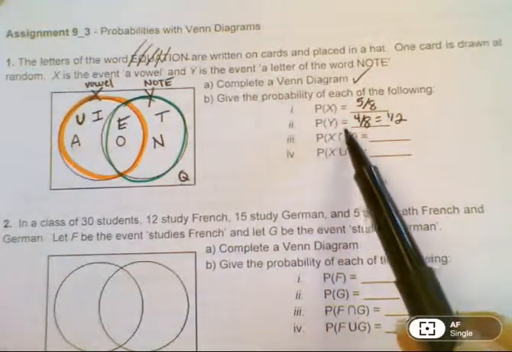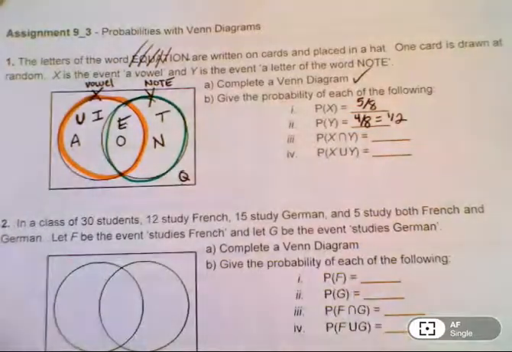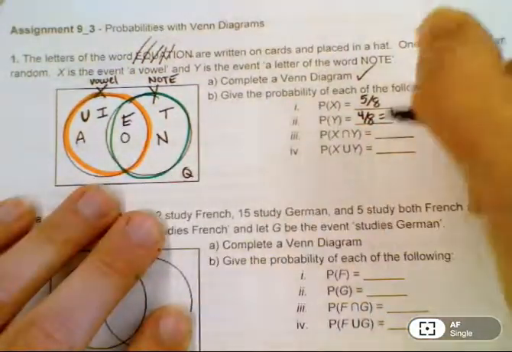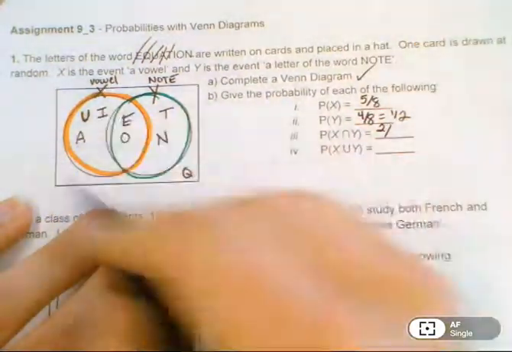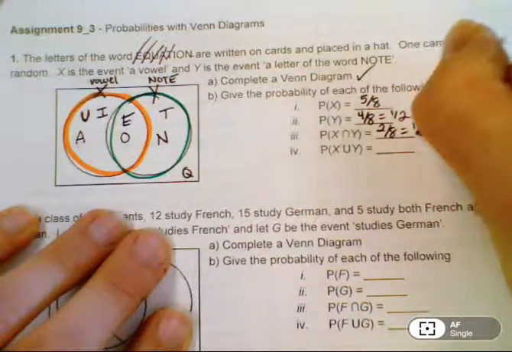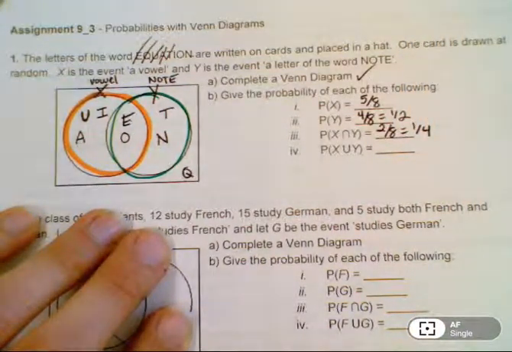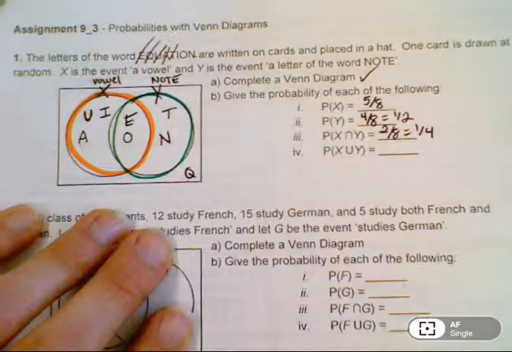Here we're doing the intersection of X and Y, and so I want you to see if you can figure that out on your own. That means what letters are in both events, what letters are both vowels and in the word note, and what's the probability of picking one at random. So see if you can figure that out. We've got 2 letters there in the intersection out of 8 total letters in the universe. 1 out of 4. And in the universe, obviously I mean of this problem.